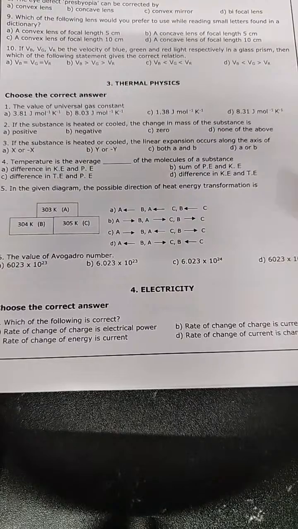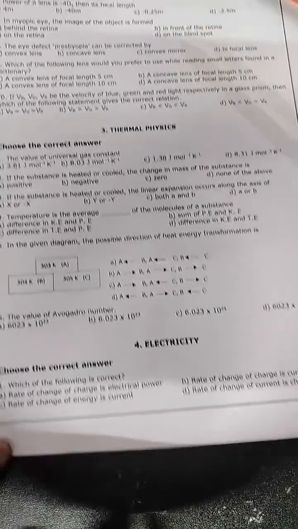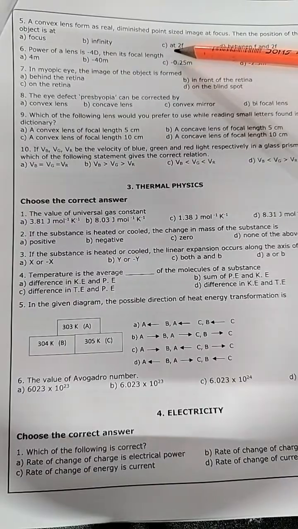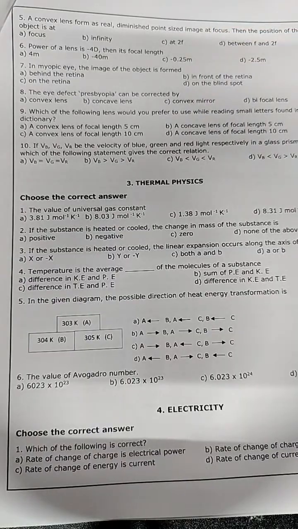Third question. Lesson number 2. Answer to question number 6. Question number 6. Power of a lens is minus 4D. Then its focal length is. Manohar, Kavita has answered. Yes, option C is the right answer.